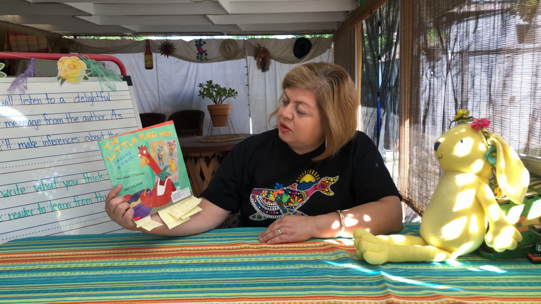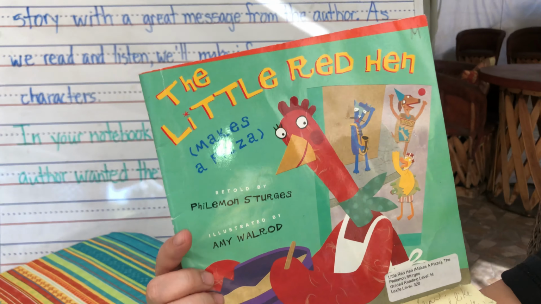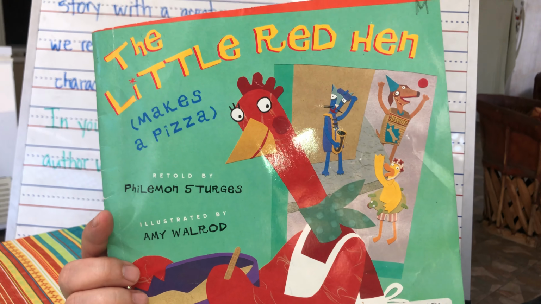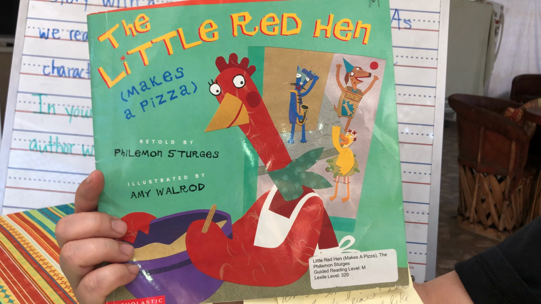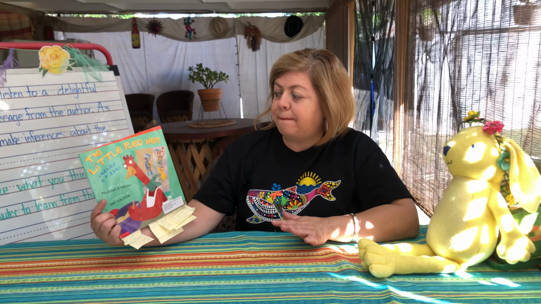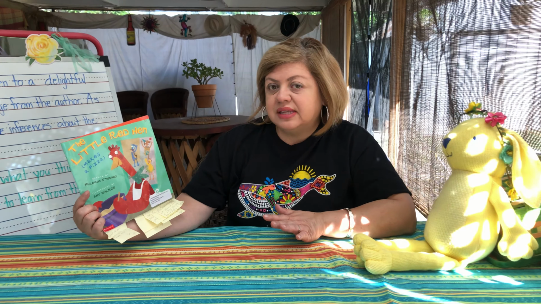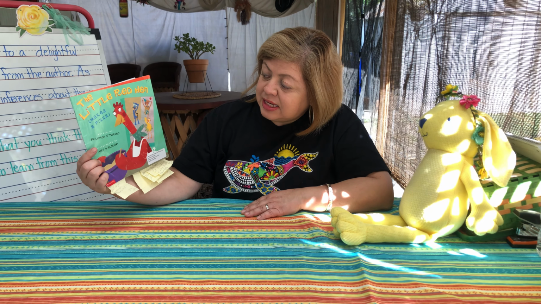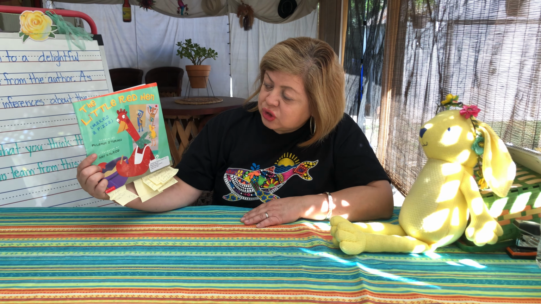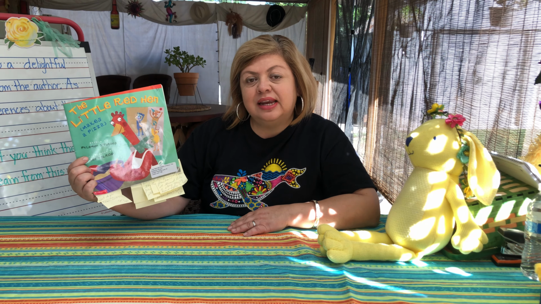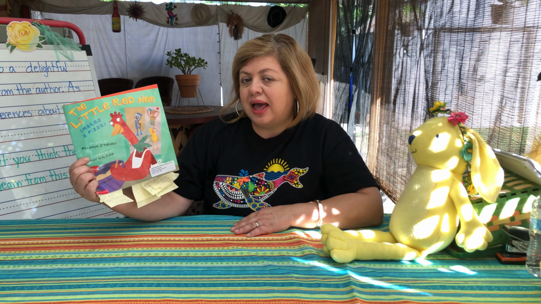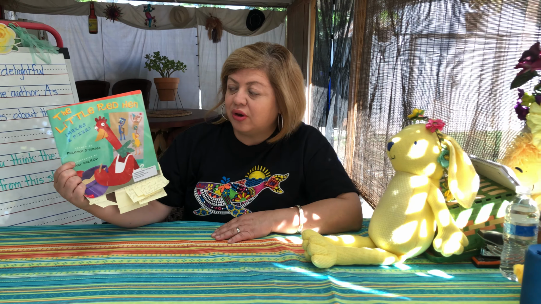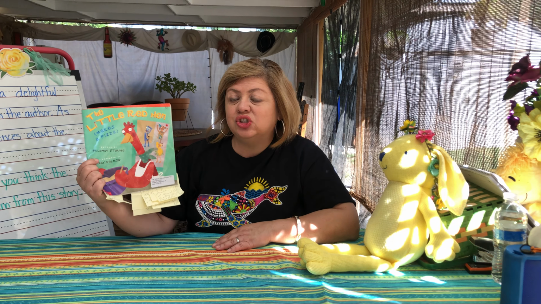So let's look at this. The Little Red Hen Makes a Pizza. And if you look over here, you see that it is a level M reader. So if you are reading at benchmark, then end of second grade, you should be able to read this book without a problem. It is being retold by Philemon Sturgis. Retold means that it is being told again. So that leads me to believe that Philemon Sturgis isn't the original author. They may have taken this story and changed it a bit.